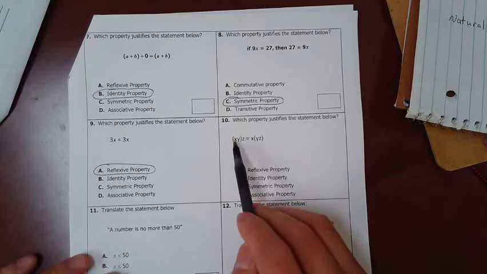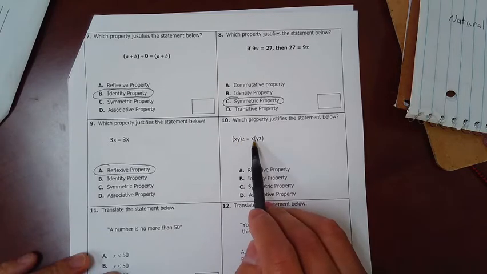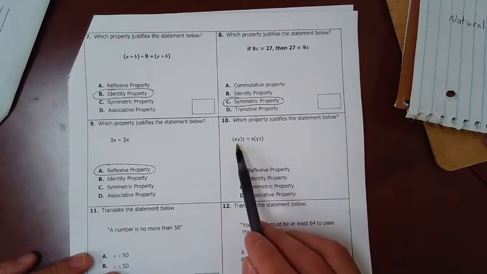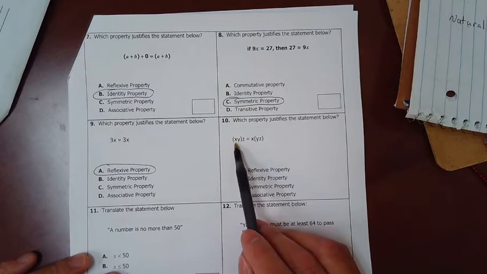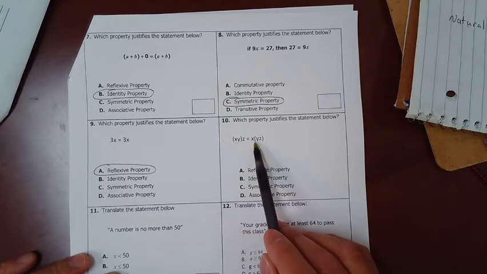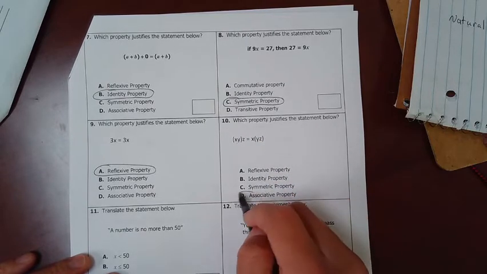Number 10, which property justifies the statement below? It looks like here I have x, y, z. Again, x, y, z. Only thing different is the x and y are in parentheses here, so they associate first. And then over here, the y and z are in parentheses, they associate first. So that is associative property.